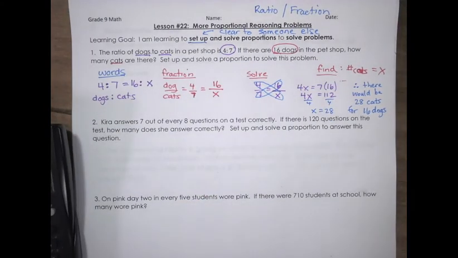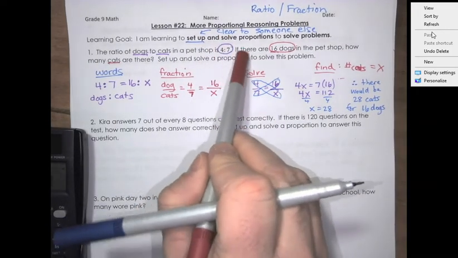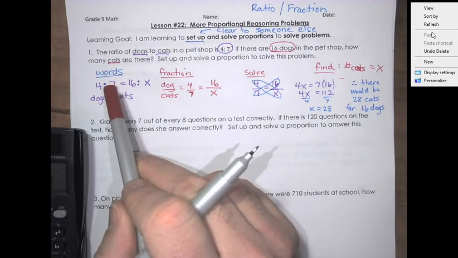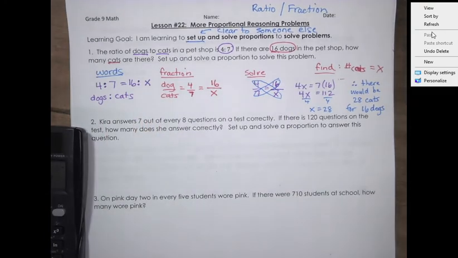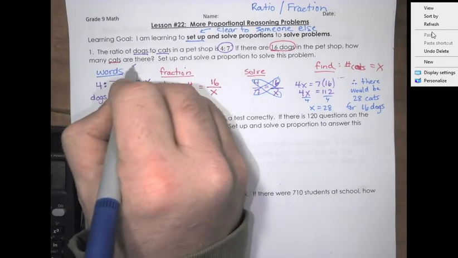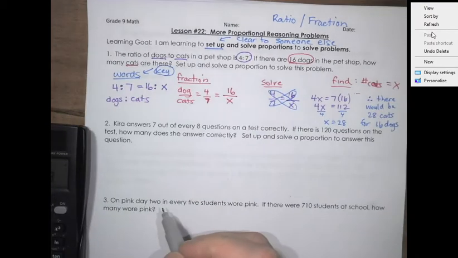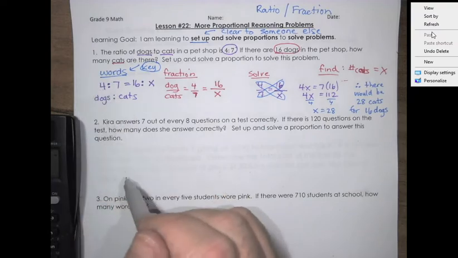To highlight what we just did, we took the information that we knew, and whether it's set up in a ratio or a fraction doesn't matter. The key part, the important part, is understanding what the ratio or the fraction looks like in words.